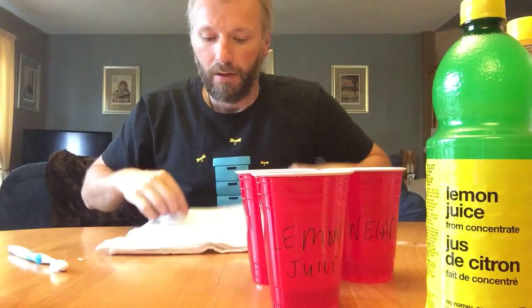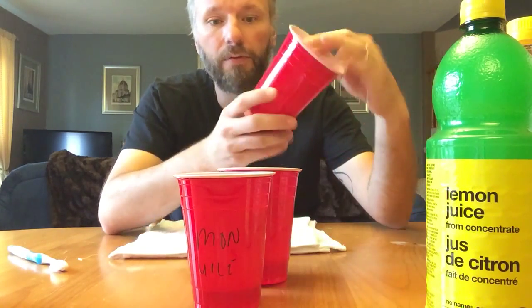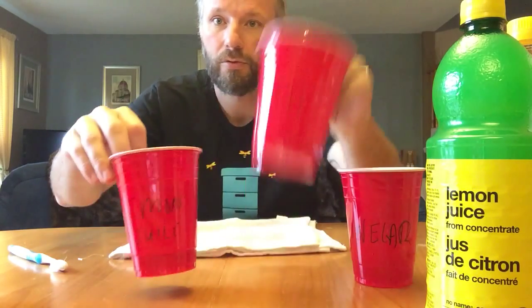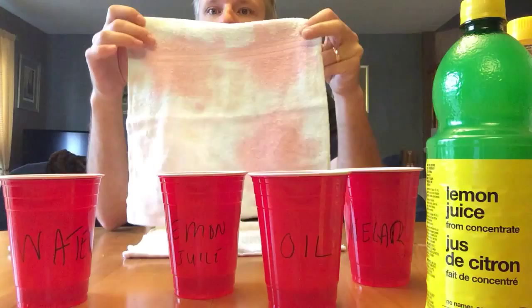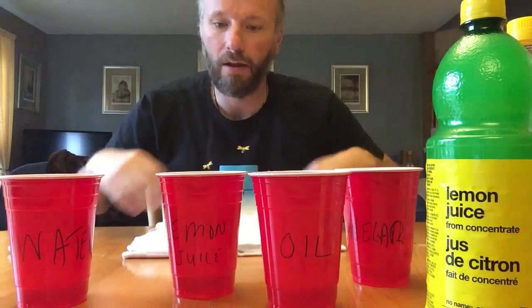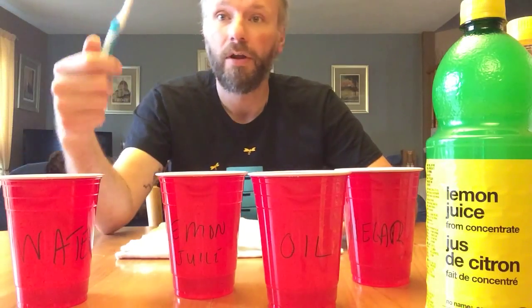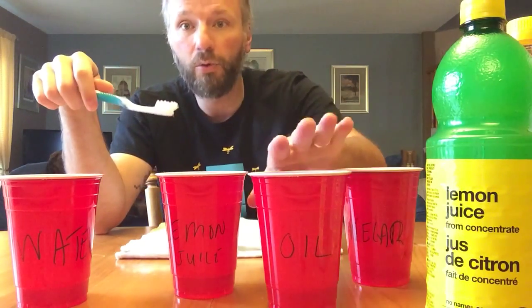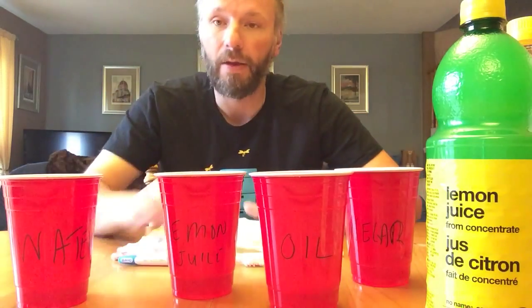Then you would get your 3 solvents again: vinegar, lemon juice, oil, and a glass of water. Remember, under each one, you're going to want to write vinegar, oil, lemon juice. Remember, after you do each test, to clean your brush. You don't want it contaminated. Do the oil last, so do lemon juice, vinegar, and oil last, and that will be your experiment.